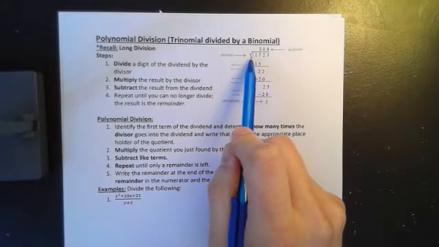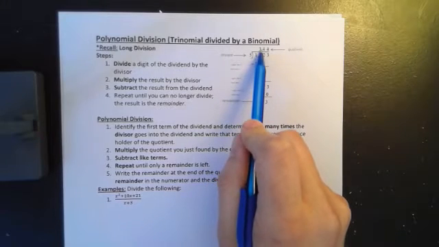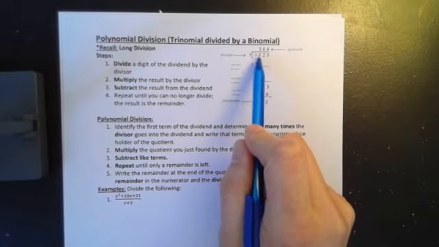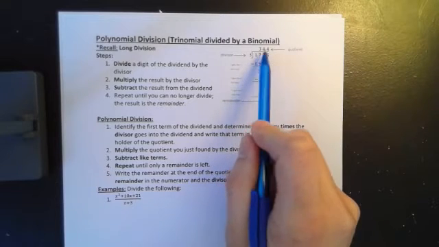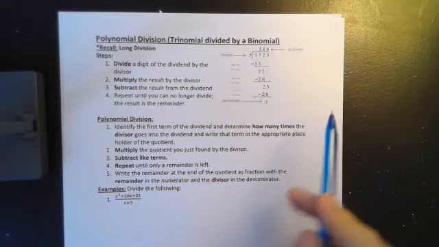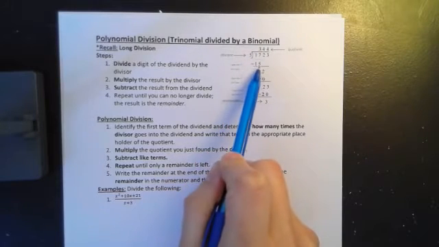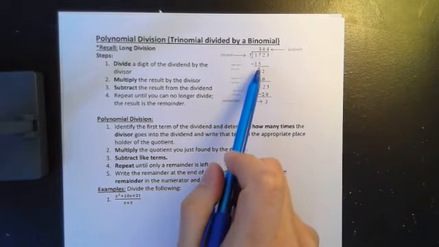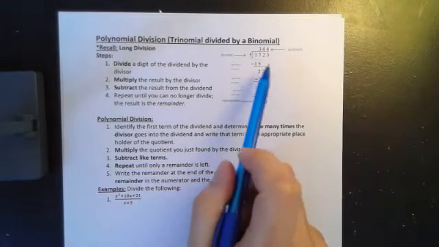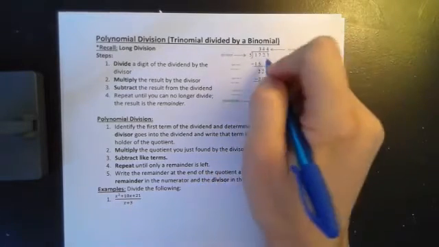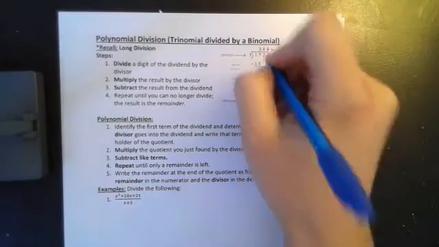Because it goes in 3 times, we put a 3 above the 7, because we had to go to our hundreds place in order to make 5 go into 17. Then we multiply 5 by 3. That gives us 15. And we subtract. When you subtract straight down, 17 minus 15 is 2. We bring down the 2 right here.